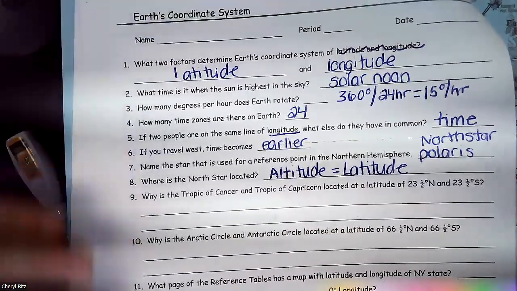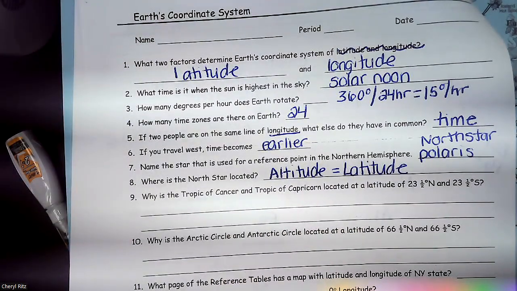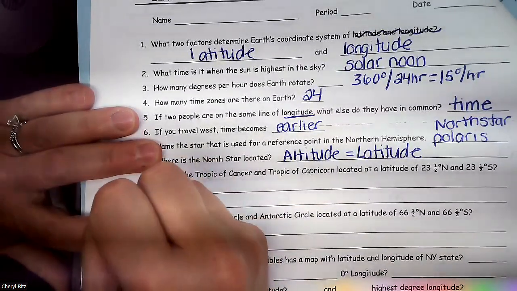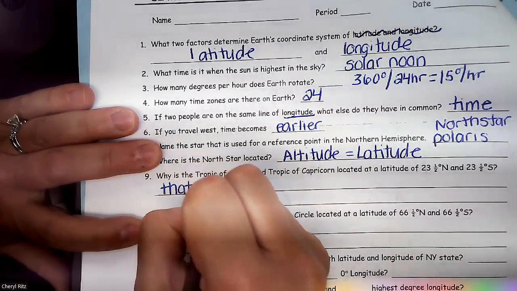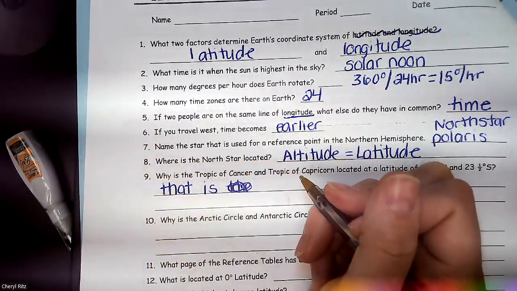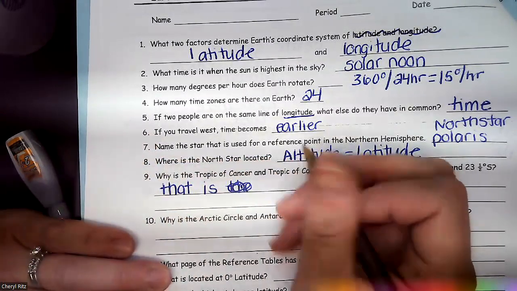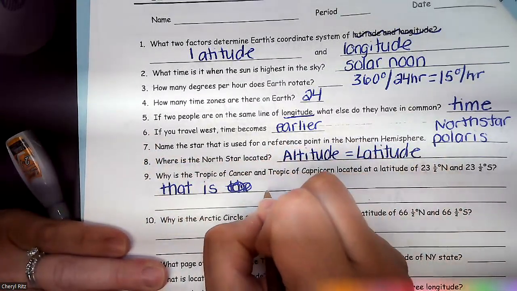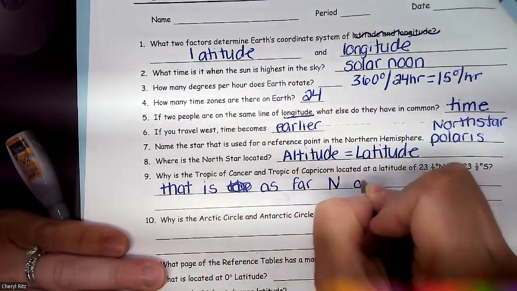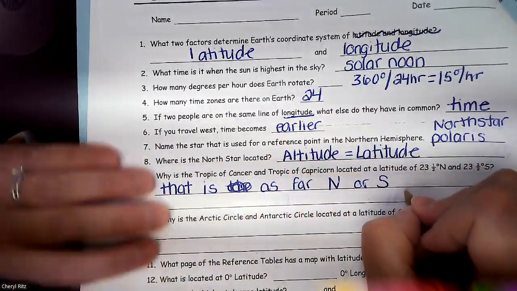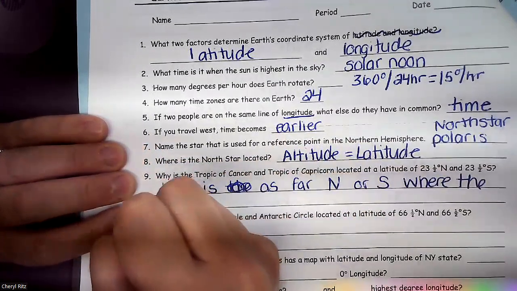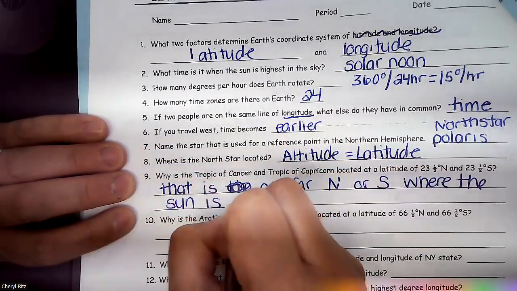Why is the Tropic of Cancer and the Tropic of Capricorn located at 23.5 degrees north and south? Remember, just from last chapter, that is as far north or south as where the sun is directly overhead.